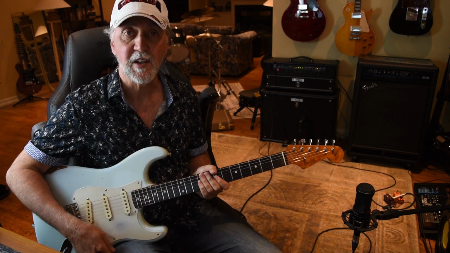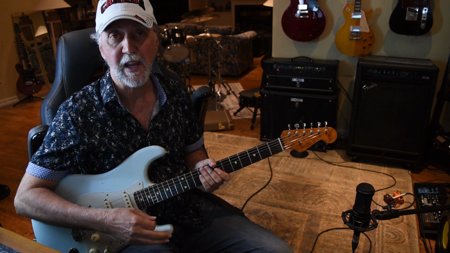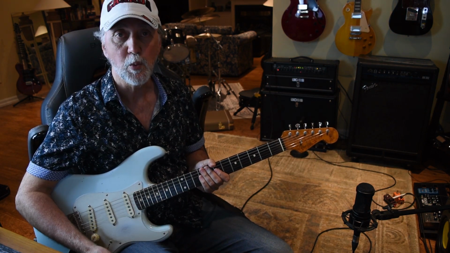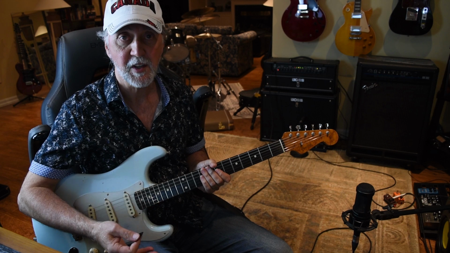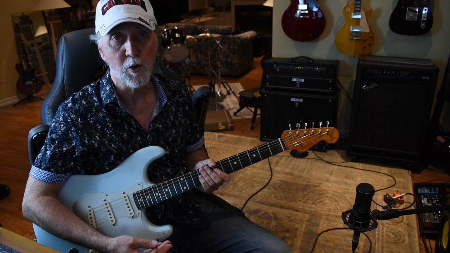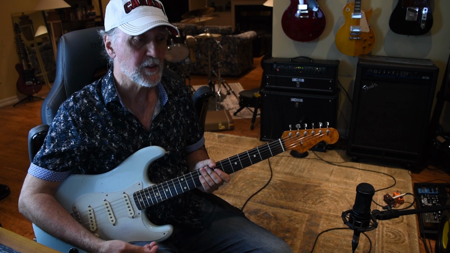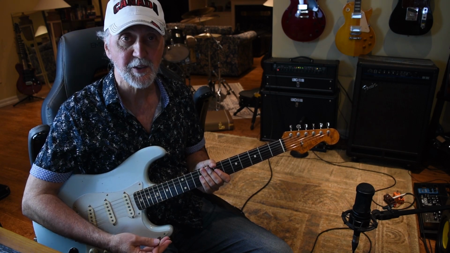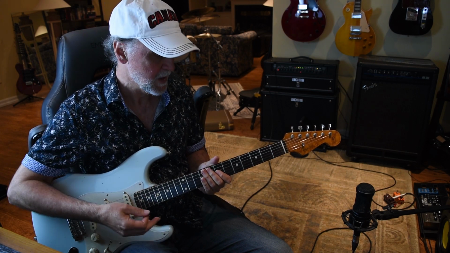So remember how I said that the A minor scale or A Aeolian pattern really is the C major scale, just starting on an A note. So it turns out that the D Dorian pattern is really the A Aeolian pattern, just starting on a D note.